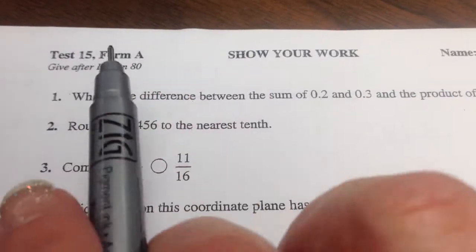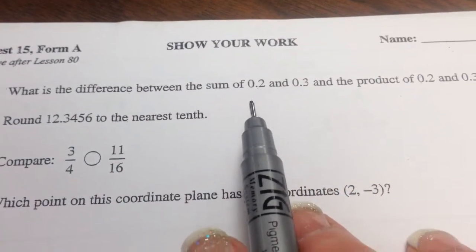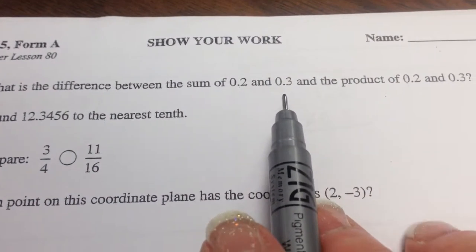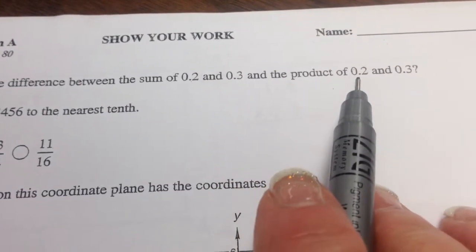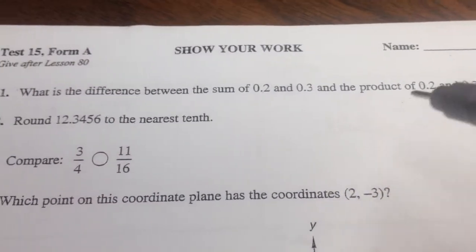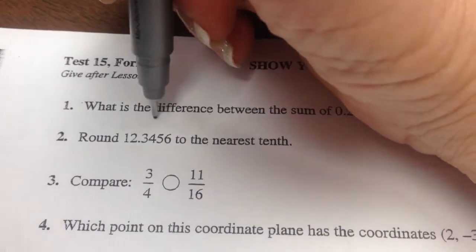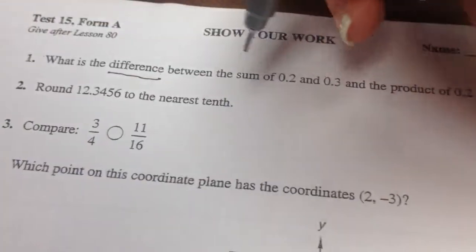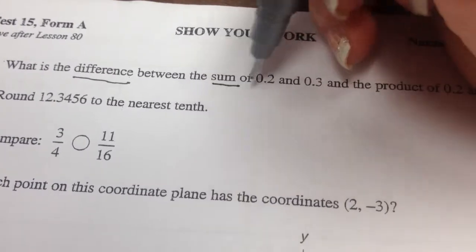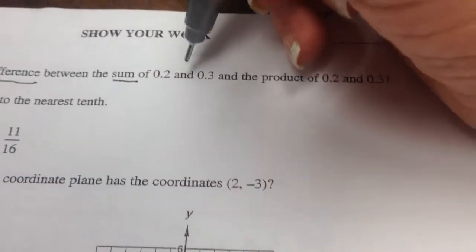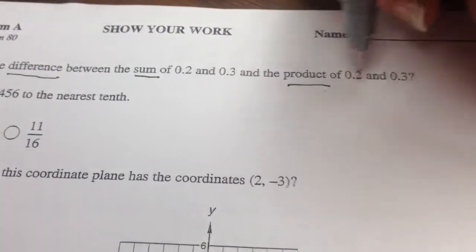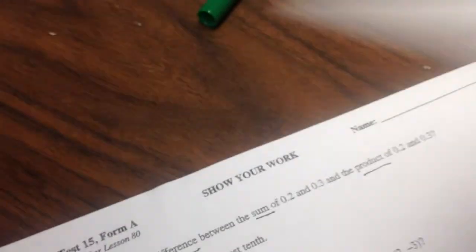All right, so the first one: what is the difference between the sum of 0.2 and 0.3 and the product of 0.2 and 0.3? Well, we need to understand a lot of things. First of all, they're asking for difference, so that means we're going to subtract. But we're going to subtract the sum, so we're going to add those two, and the product, so we're going to multiply those two, right? So let's look at the answer sheet.